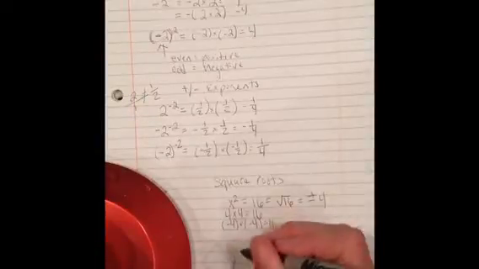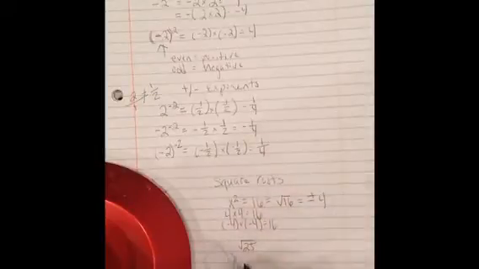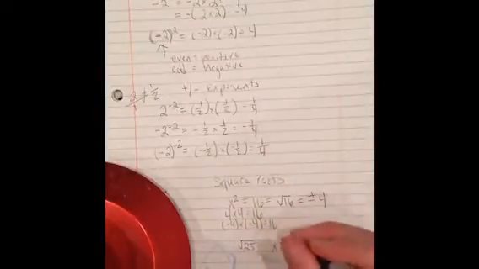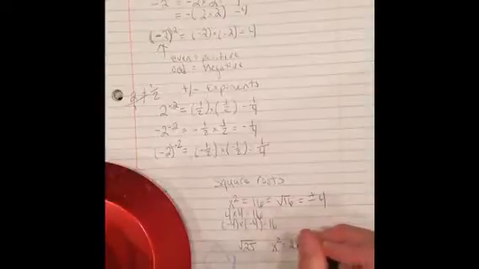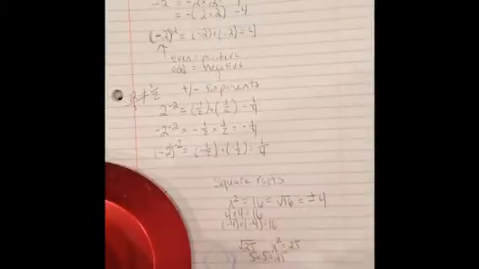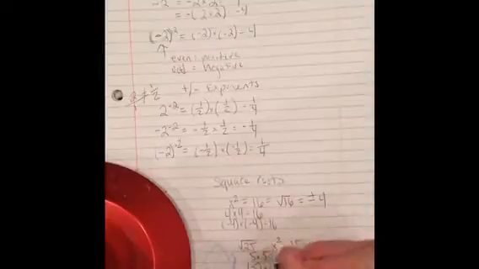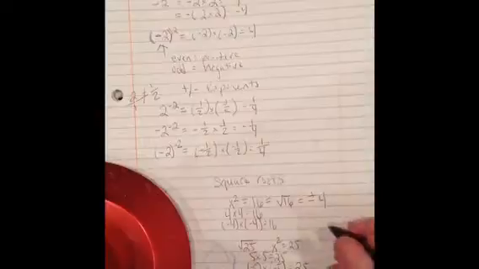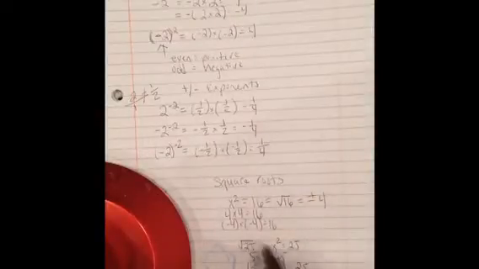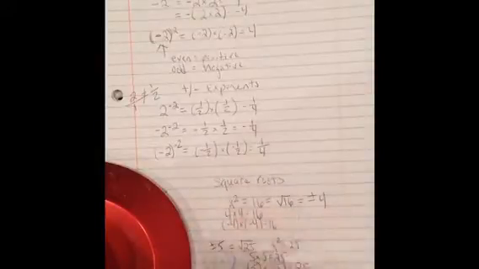So let's do another one. The square root of 25. Well, basically this is asking us what number squared equals 25. We know that 5 times 5 equals 25. And we also know that negative 5 times negative 5 equals 25. So our answer for the square root of 25 is equal to plus or minus 5.